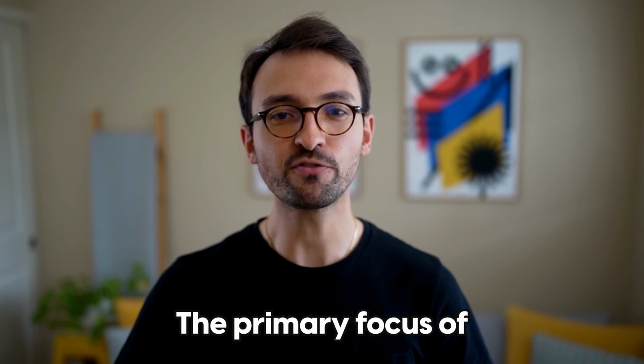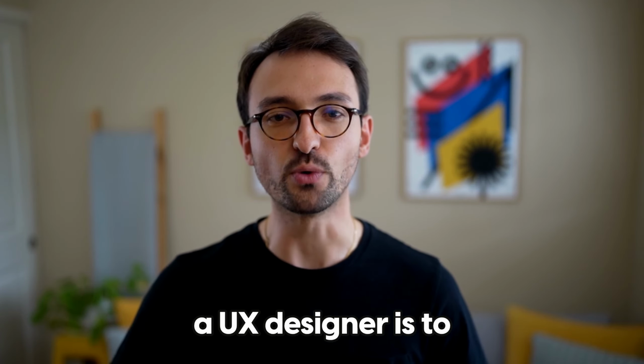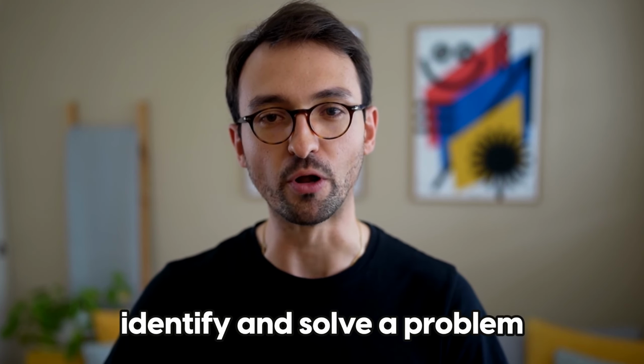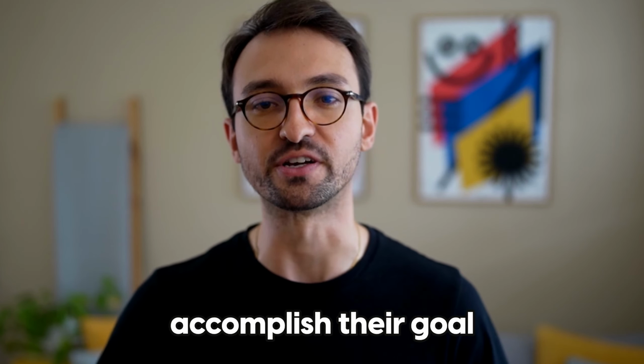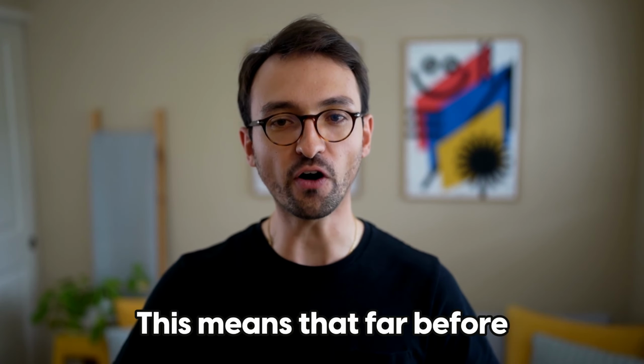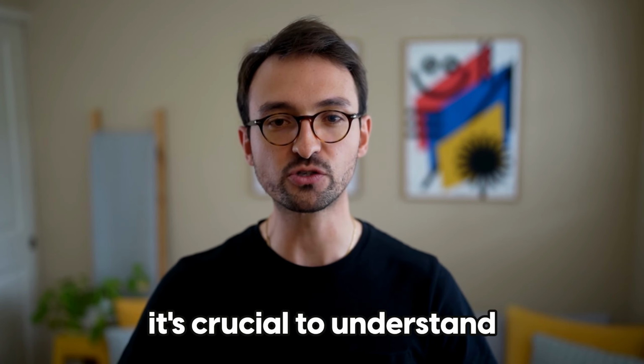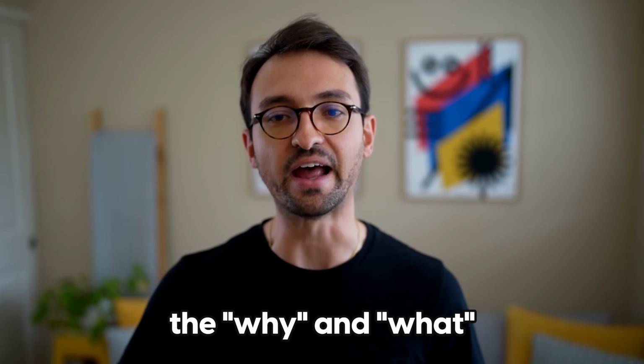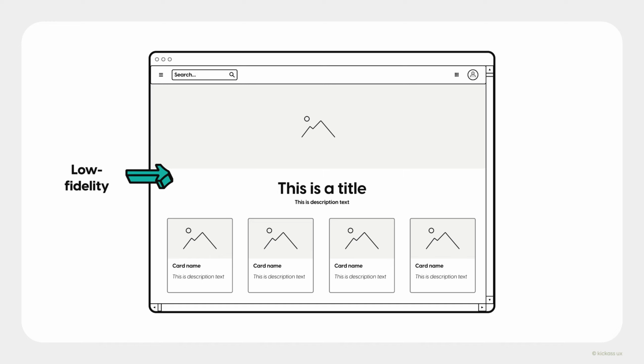The primary focus of a UX designer is to identify and solve a problem that helps users accomplish their goal while meeting business objectives. This means that far before getting into the how, it's crucial to understand the why and what. Furthermore, when UX designers get into the how, they first start with sketches, and soon after low-fidelity mockups, where UI is not a concern.